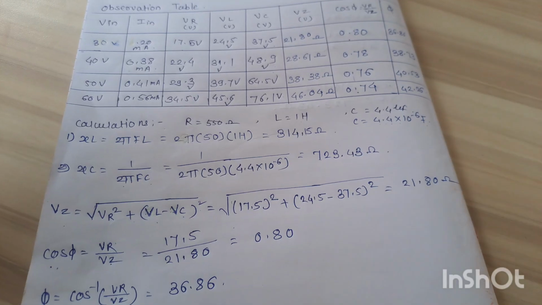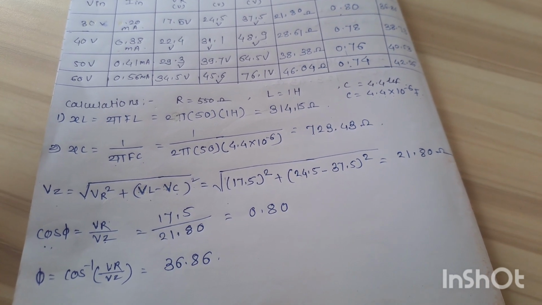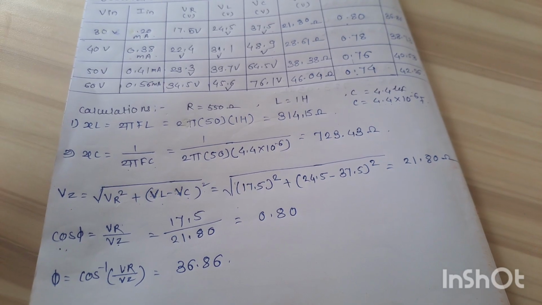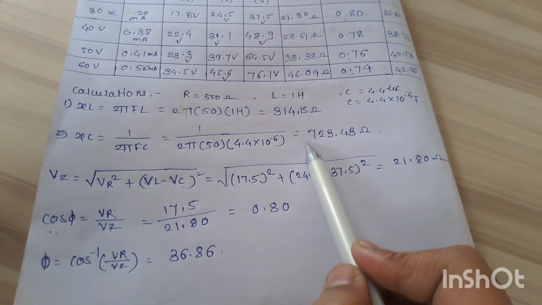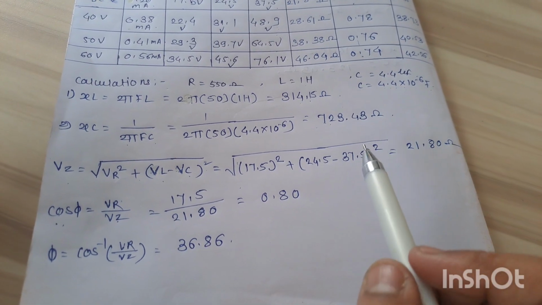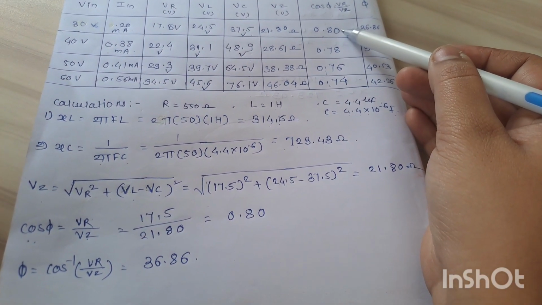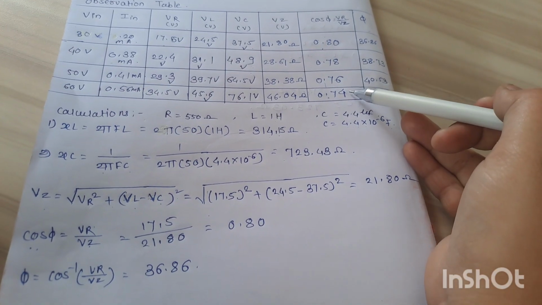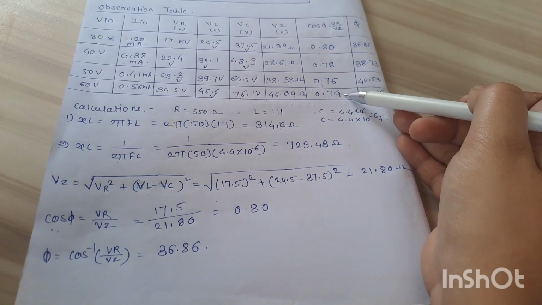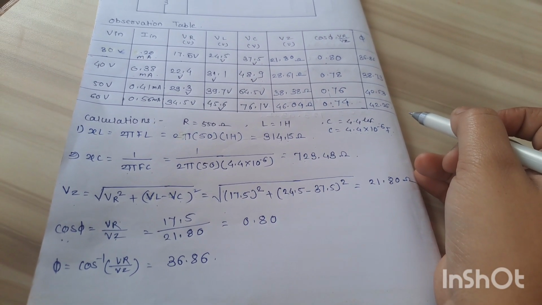And now we check three conditions for the circuit. First one, XL is greater than XC. Second, XC is greater than XL. And third, XL equals to XC. Here the XC is greater than XL. So the circuit mounted on the kit is the capacitive circuit, and the power factor is the leading power factor, having the value less than 1. So here we conclude that the circuit mounted on the kit is the capacitive circuit, and the power factor is leading power factor.